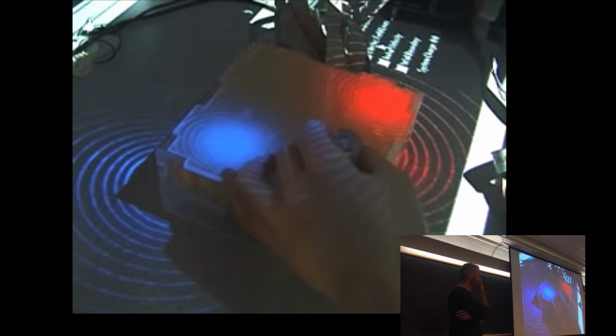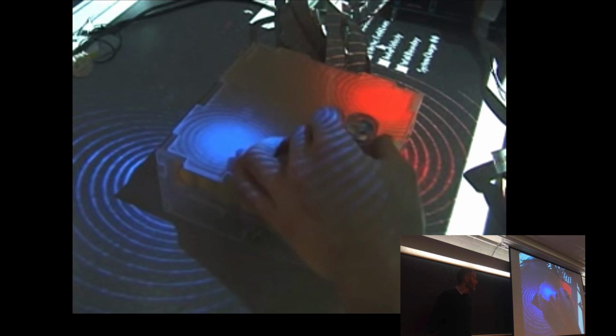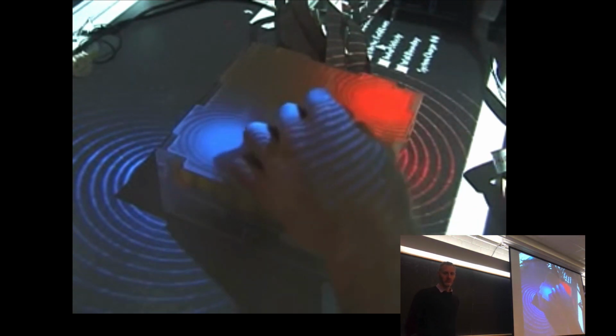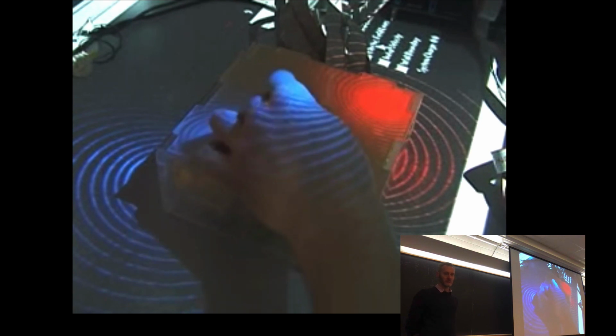Here is an example application intended to teach users about physics. The red projected area on the surface represents a zone of attractive force, while the blue area represents repulsive force. The user can feel these forces by lightly holding the puck in different areas of the board. When the user releases the puck, it flies to the red zone of the board, to which it is attracted.